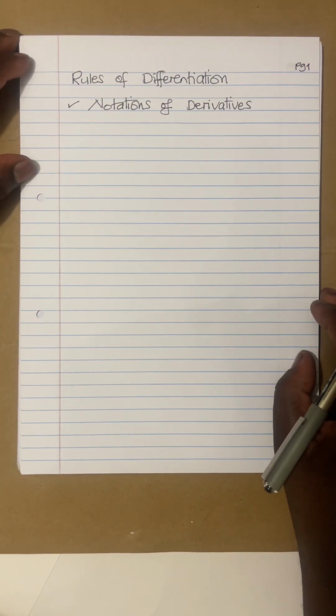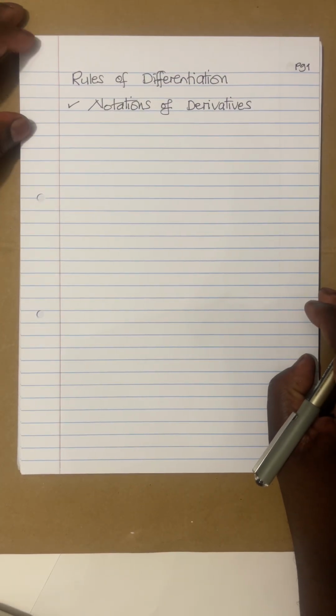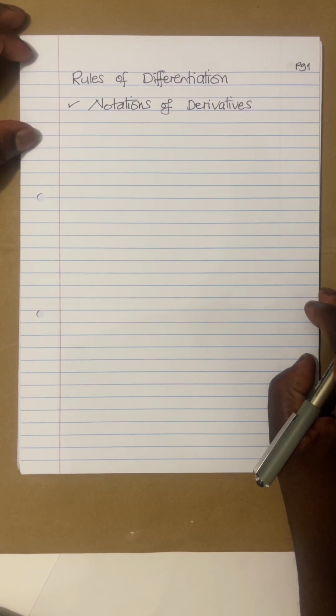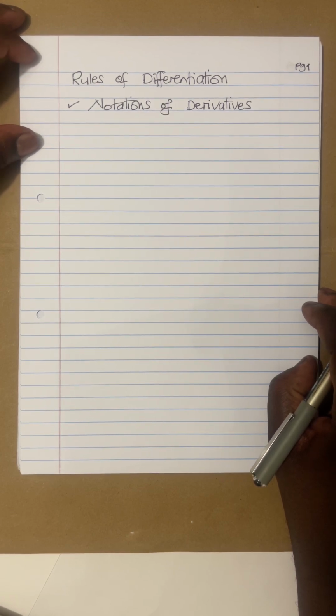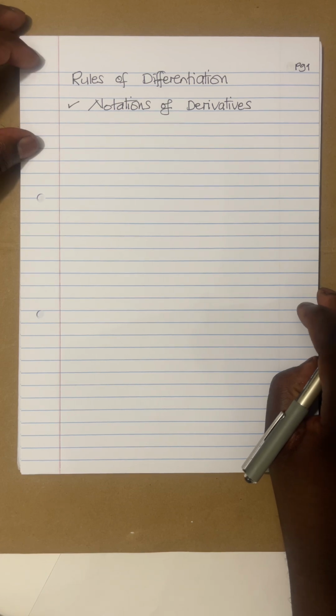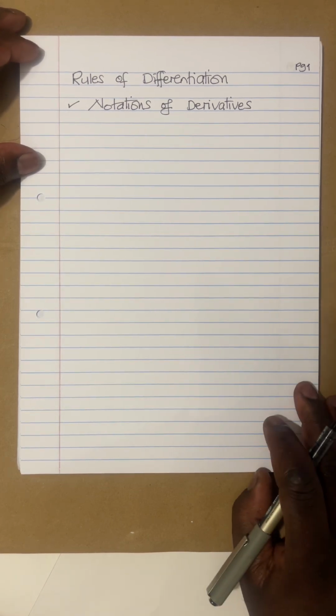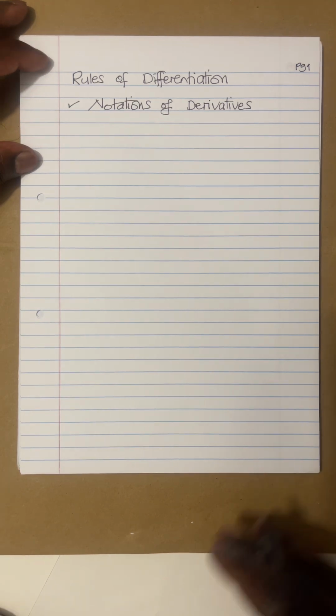Hello everyone, welcome to another video on differential calculus, and in this one I'm going to be focusing on rules of differentiation, but I want to start looking at notations of derivatives first. Once we're done with notations, we'll move on to rules and we'll focus on 8 rules of differentiation. All right, so let's look at notations then.